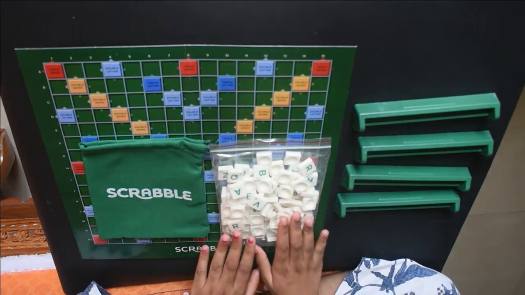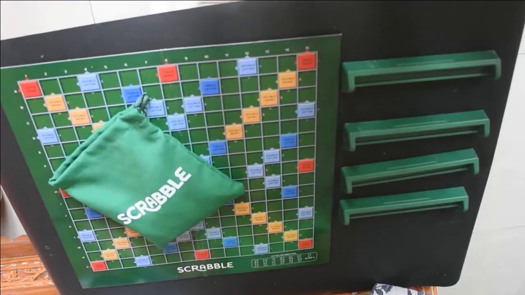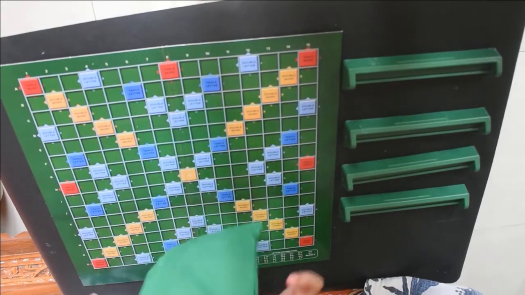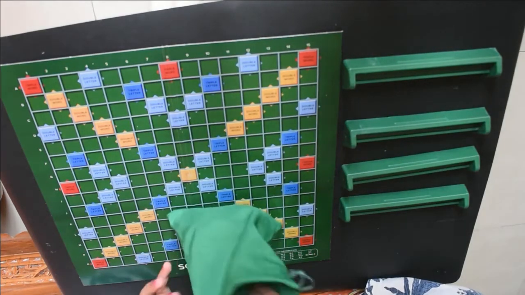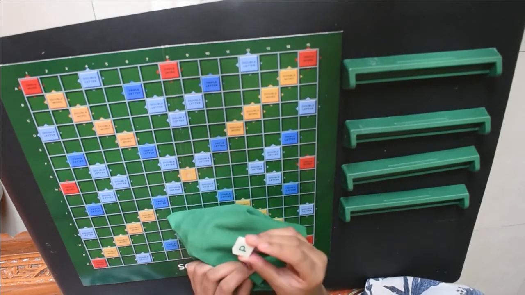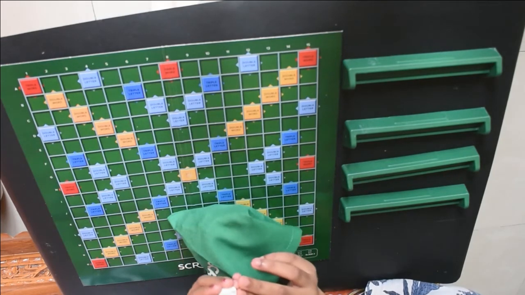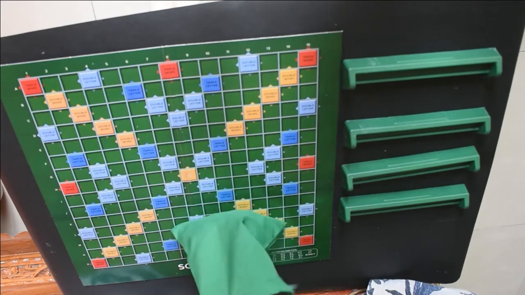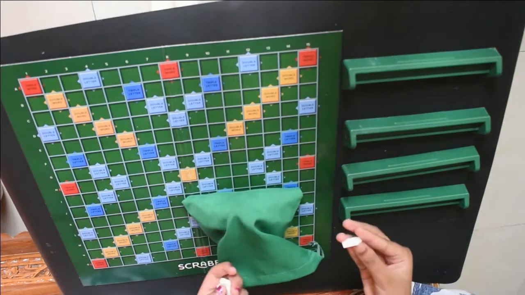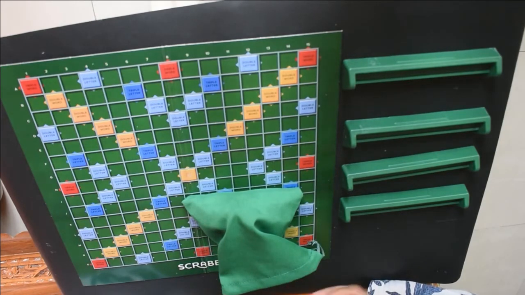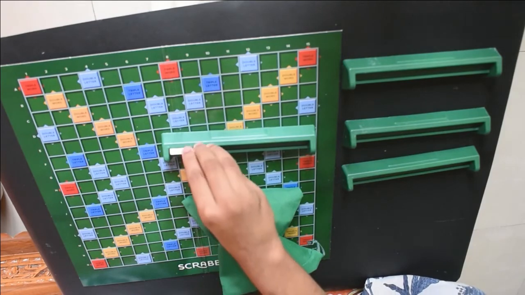So let us shift these 100 letter tiles into the tile bag. After that, each player removes one tile out of the tile bag. The player that gets the letter closest to A goes first. Now each player draws 7 tiles from the tile bag and places them on their tile rack so that the other player cannot see their tiles.